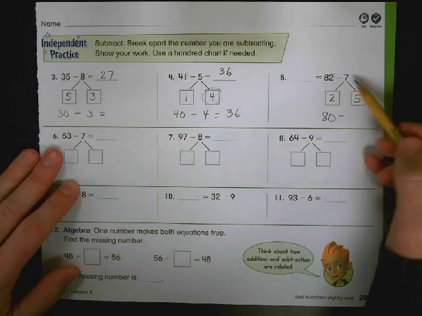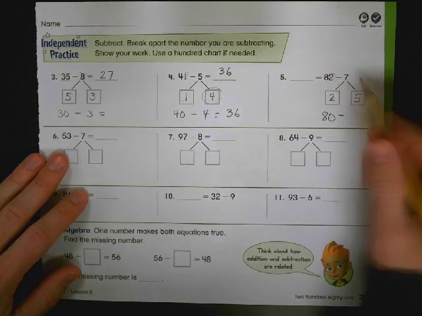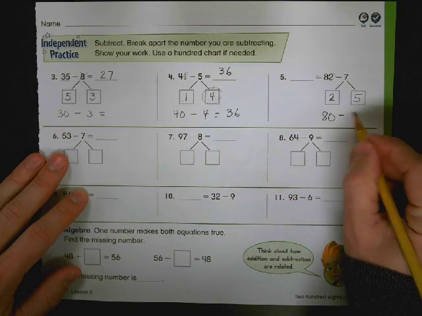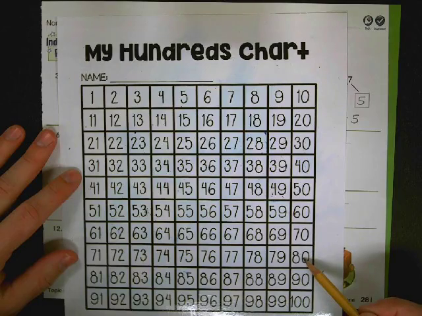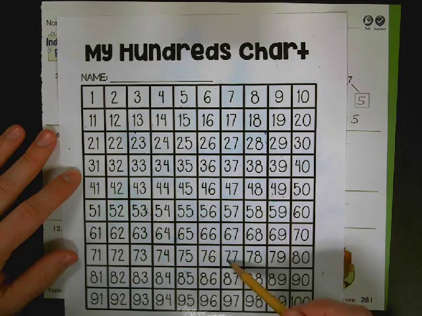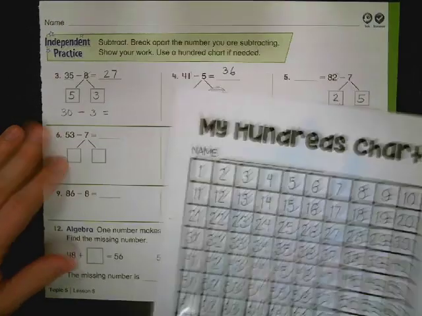So you've already subtracted 2 from 82 and you got to 80. You're going to subtract this other 5 that's remaining. 80 minus 5. If you don't have that in your brain, take a look at it. 80. Hop back 5. 1, 2, 3, 4, 5. Should be 75.